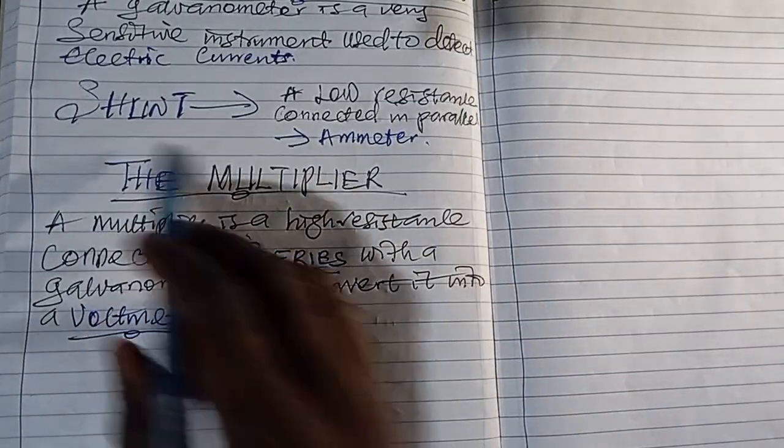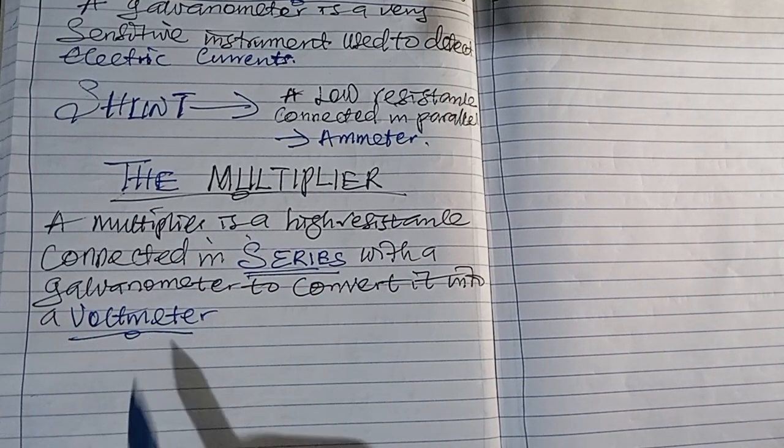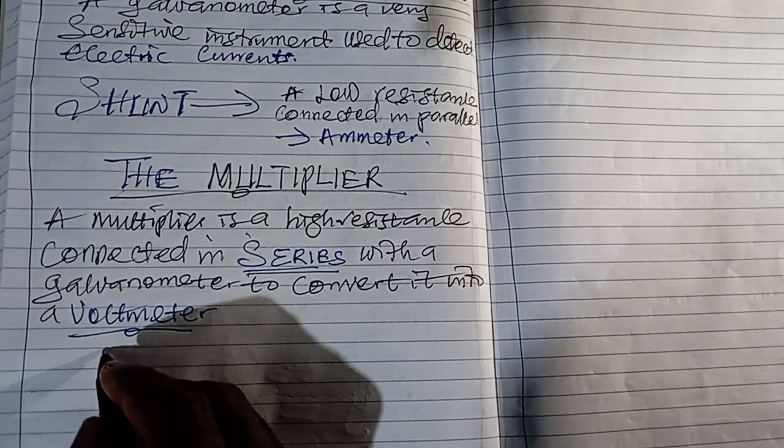Good. Shunt is for ammeter, whereas multiplier is for voltmeter. Alright. Now, principle of operation.